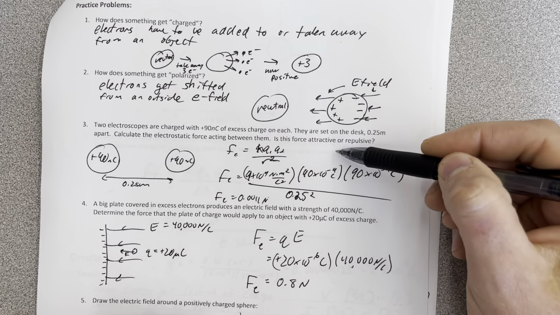Two electroscopes are charged with 90 nanocoulombs. Oh, we got a prefix here. We've got a prefix, people. Oh, that equation sheet doesn't have the prefix on it. Hold on a second. Okay, here we go. Prefixes, micro, nano, right? So nano, 10 to the negative 9th. So all I'm doing is when I write down Q, I do 90, I get rid of the n, I make it 10 to the negative 9th.